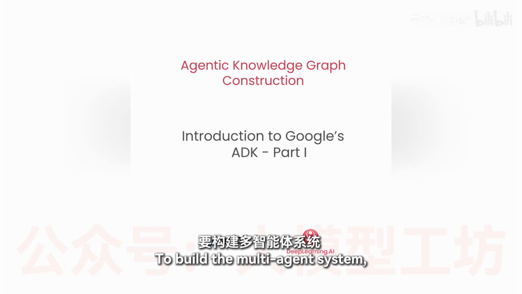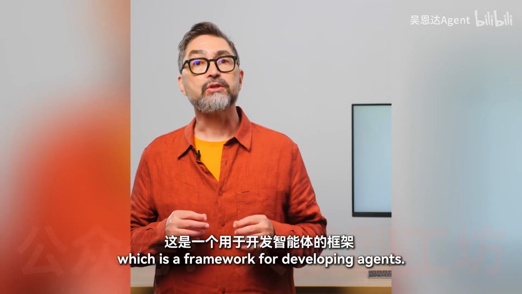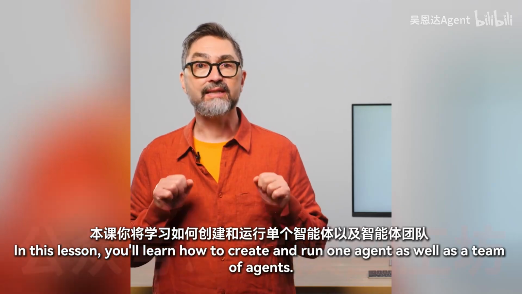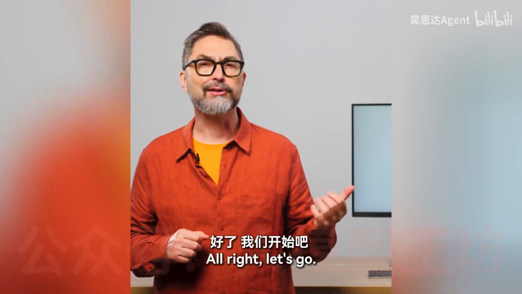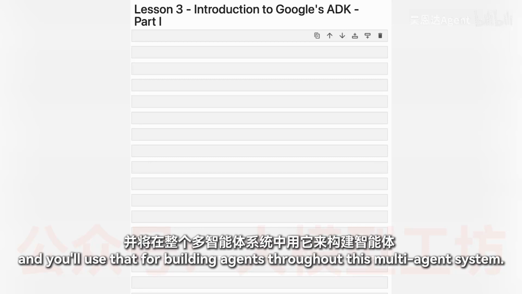To build the multi-agent system, you'll use Google's ADK, or Agent Development Kit, which is a framework for developing agents. In this lesson, you'll learn how to create and run one agent as well as a team of agents. All right, let's go. In this lesson, you'll familiarize yourself with Google's Agent Development Kit, and you'll use that for building agents throughout this multi-agent system.